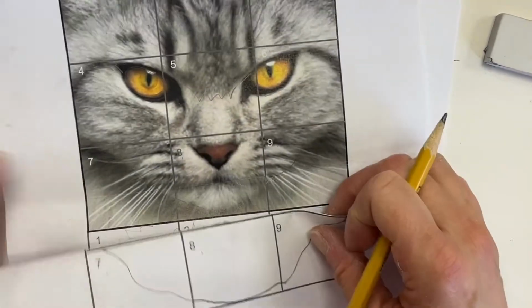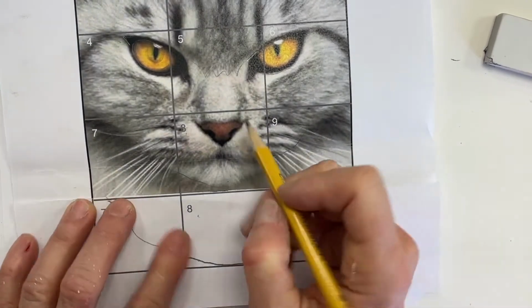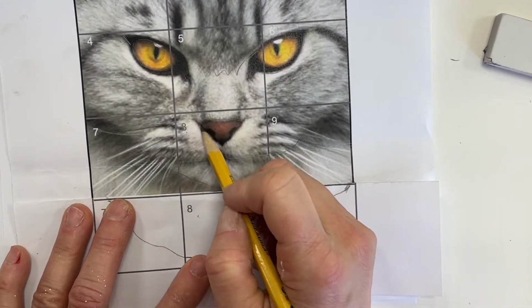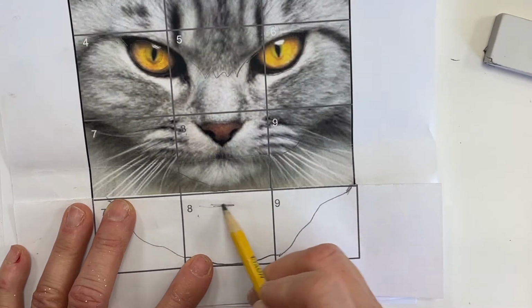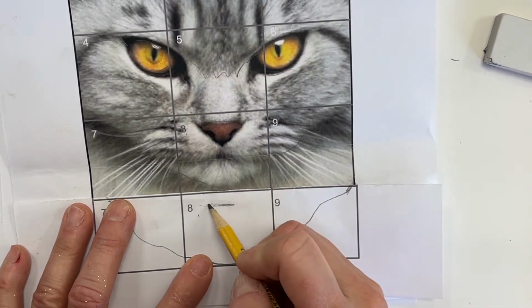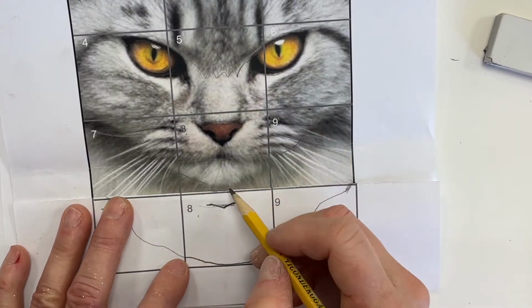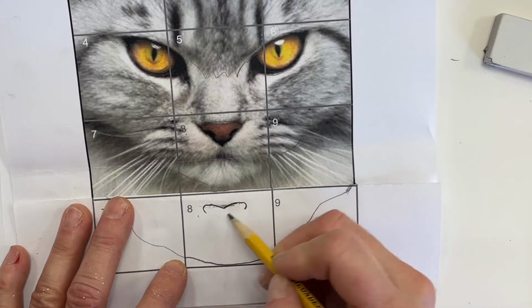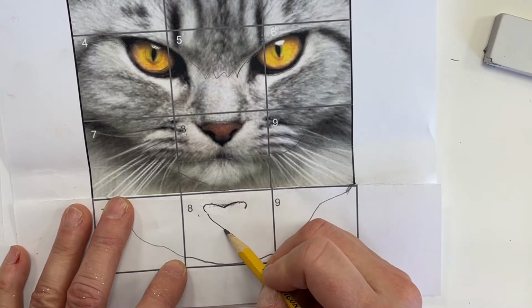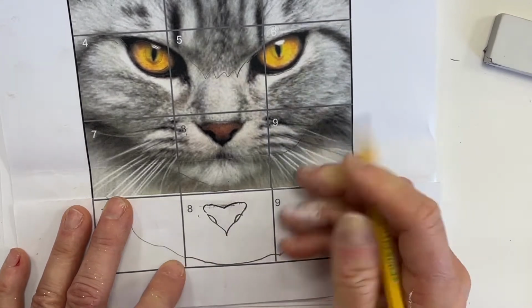But I'm going to close it up again because I want to focus again now on the nose and the mouth. So the nose is basically a triangle, right? It's near the top of number 8, so it's about right here. We're going to start in the middle with a little dip, almost like a seagull shape. We're going to come to a little curve, almost like we're making a heart again or a triangle, come down here and up. We have 2 little breathing holes for the cat there.